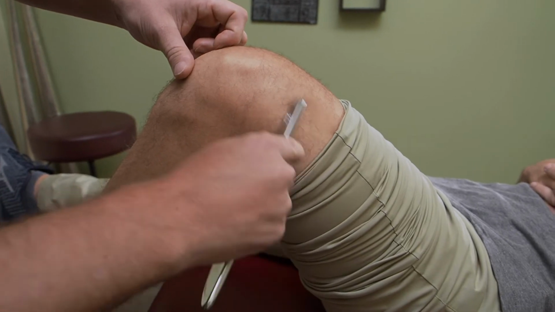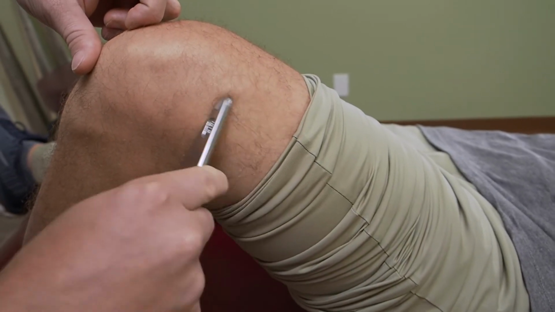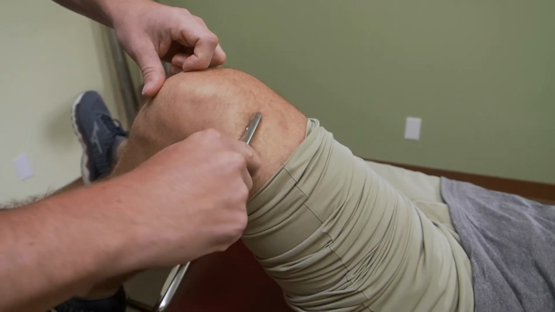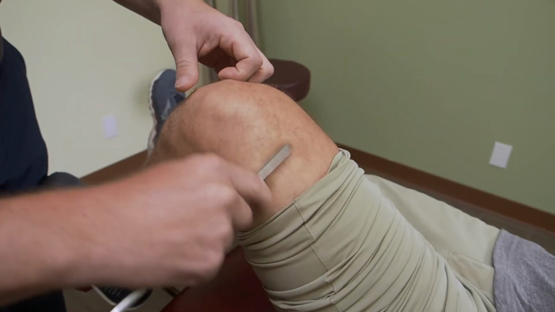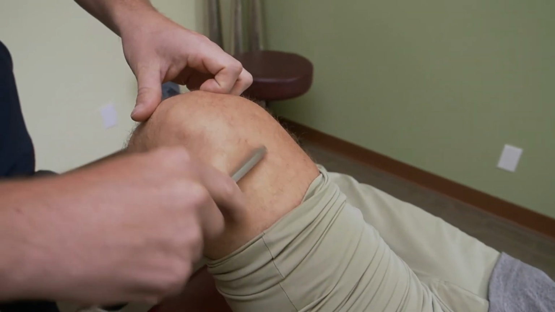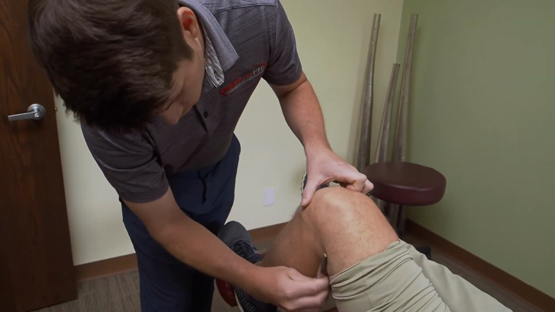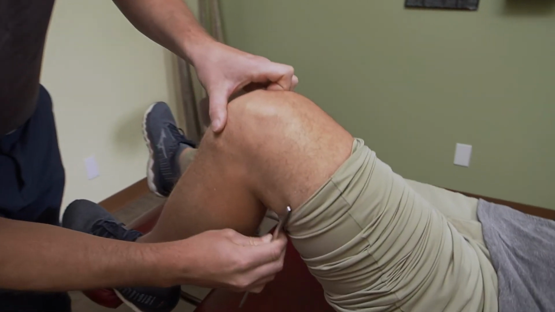So we would work this IT band and also anterior to it into the quad, because with him previously we saw that his quad is tight, so we want to release tight muscles, and also behind on the outside hamstrings as well.